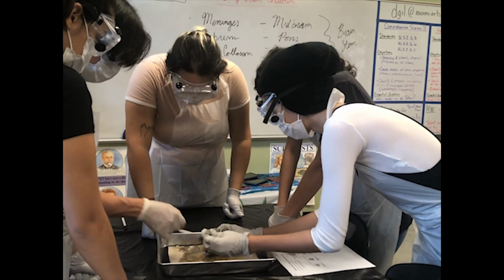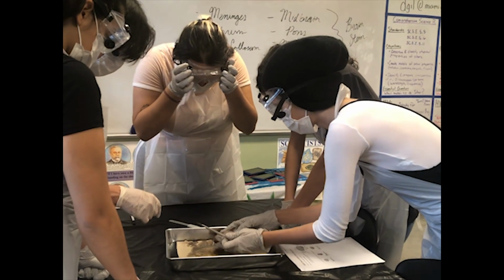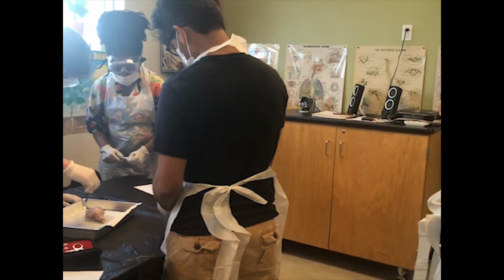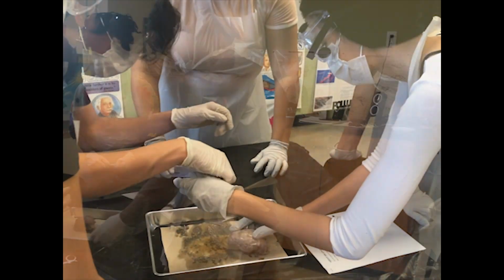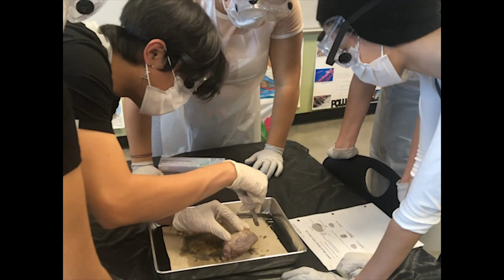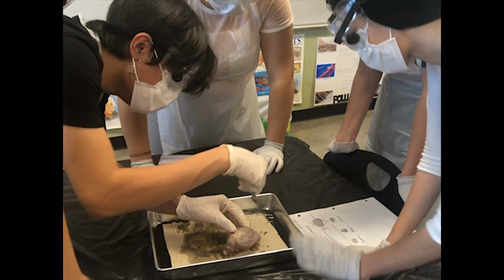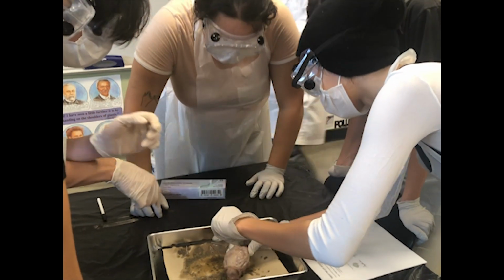That is the longitudinal fissure, and you are going to start from the anterior. Start from here. Here, I'll show you. You have to do it like this, and then like this. You know what I mean? You have to get in there with the whole knife and then cut it with the tip.